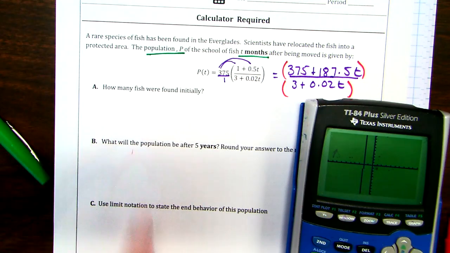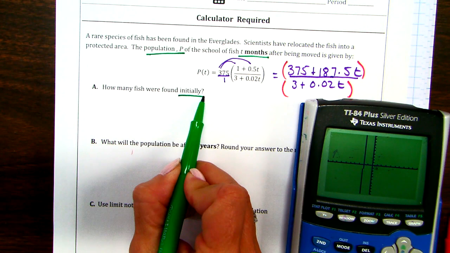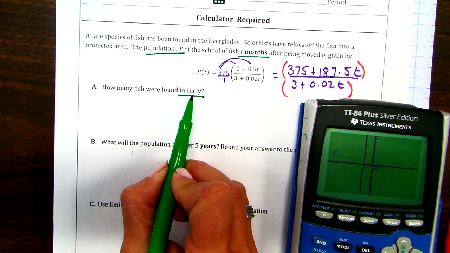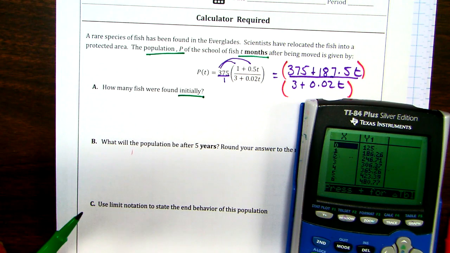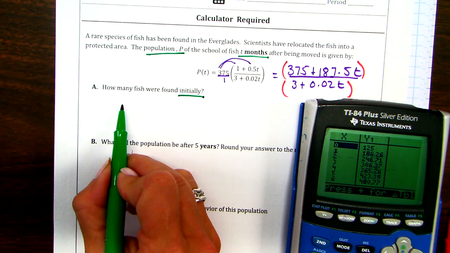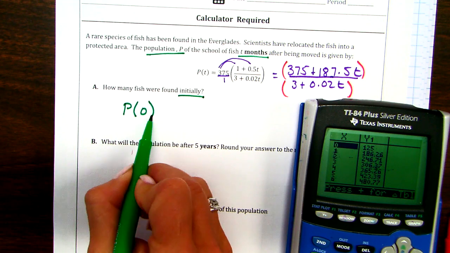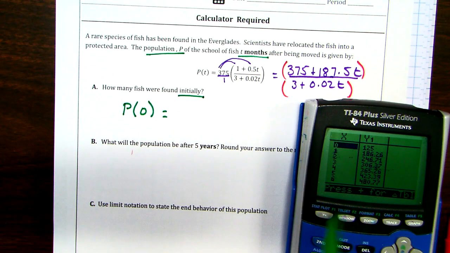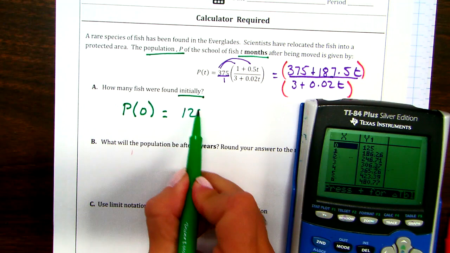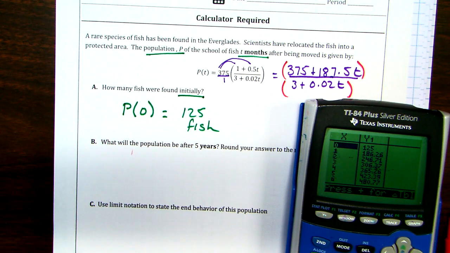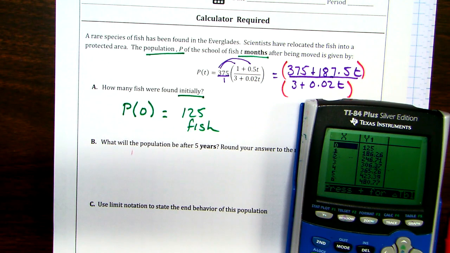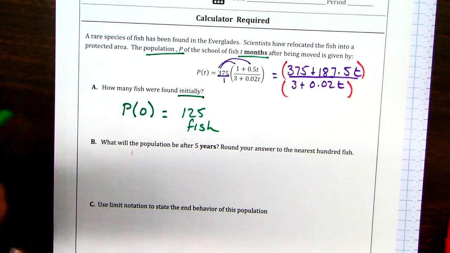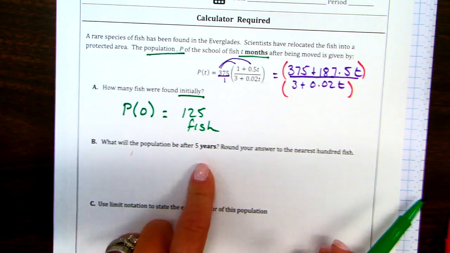Because look ahead at what we're going to find. How many fish were found initially? That's an x value, right? Time. So can't I just use my table? What is initially translated to in numbers? 0. So I'm going to find P of 0 using my chart, my XY chart, my table. So 125 fish. Right? There's no work. It's just knowing where to find it. Initially, in the beginning, 0. Before any time has gone by. Okay? Now, Levi, after 5 years.